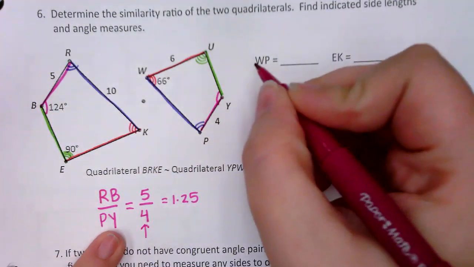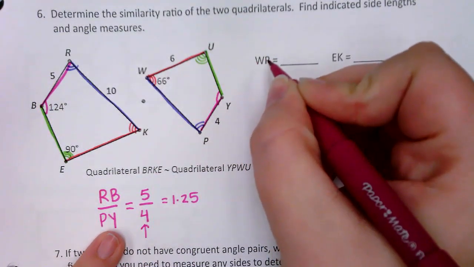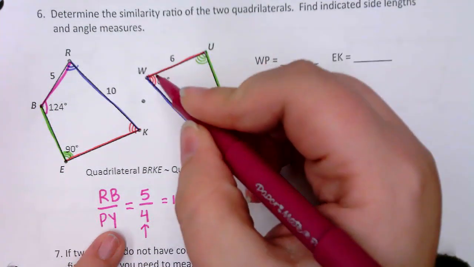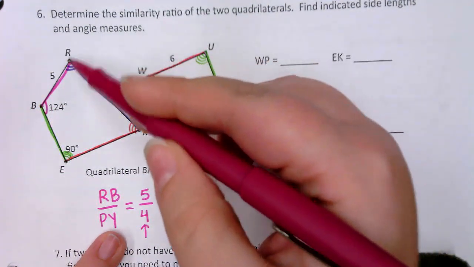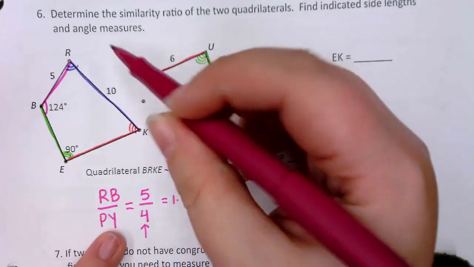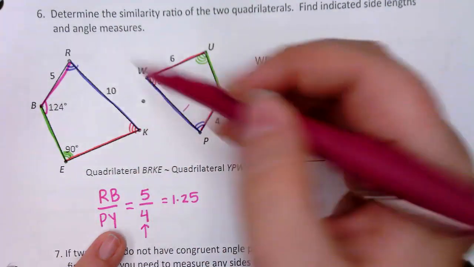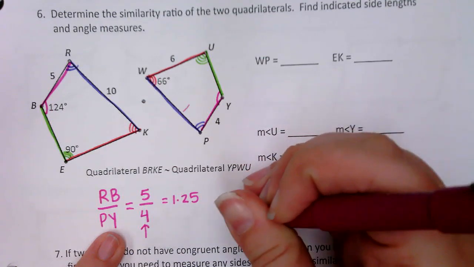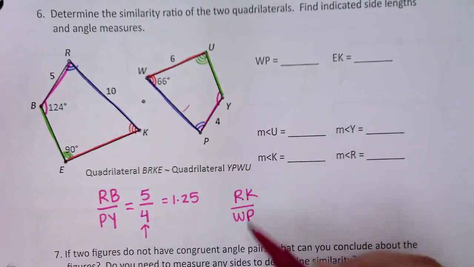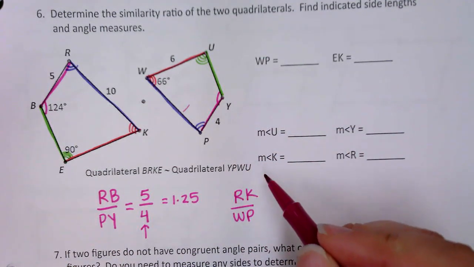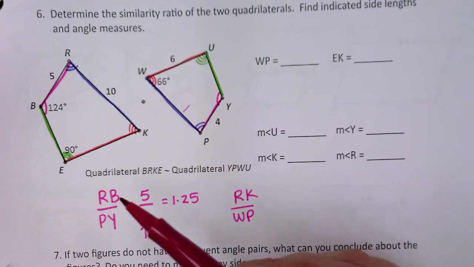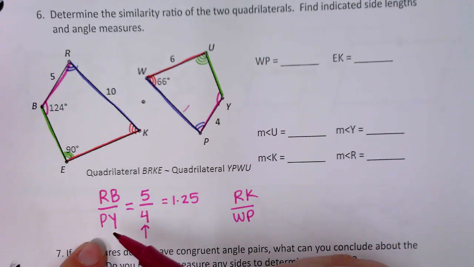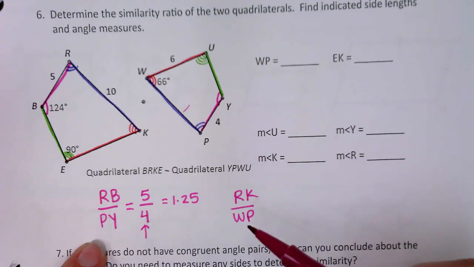Now we're asked to find WP. So let's set this up. WP corresponds with RK. So if I start on the left and then the right, I can say that RK over WP, that is the similarity ratio, right? Remember before we were setting it up, we said that RB over PY is equal to RK over WP.